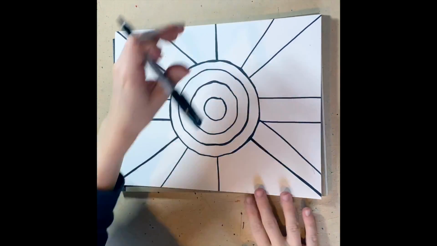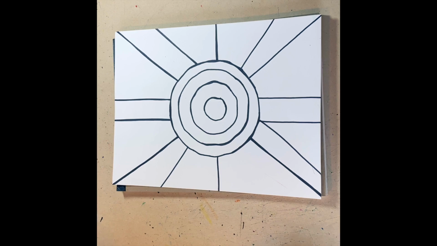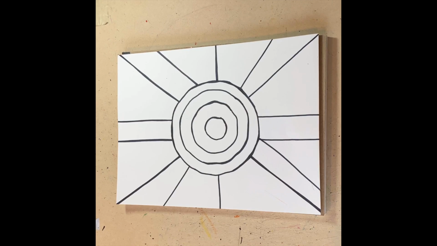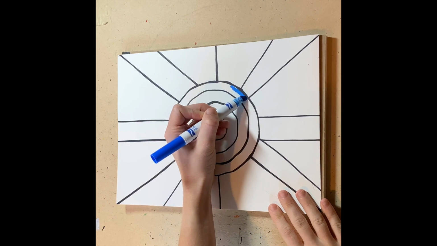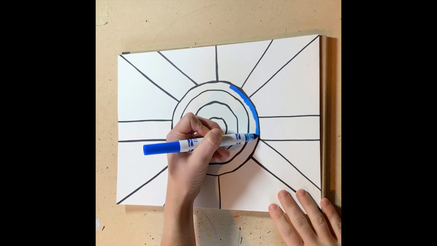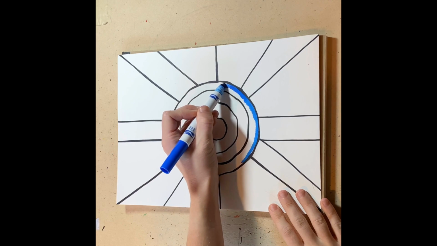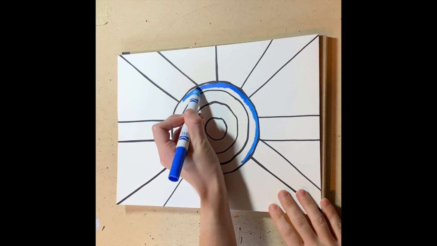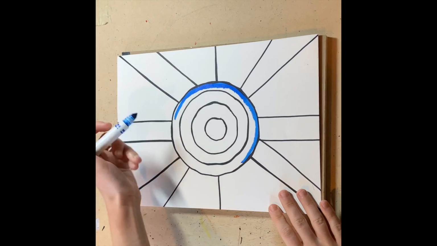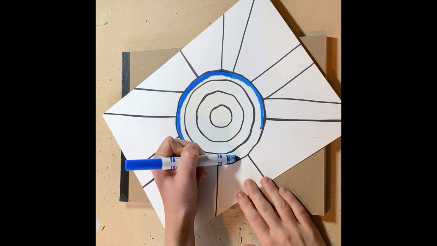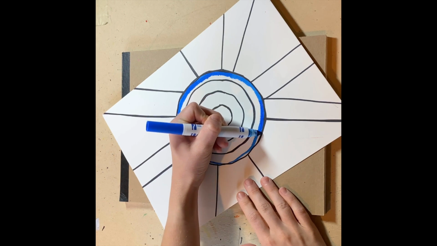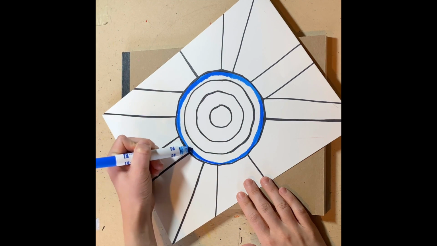So I'm done outlining. I'm going to start coloring the inside of the circle. So now I'm going to color the inside of the circle. And the first thing I'm going to do is outline. And I'm just using markers, but if you have color pencils or crayons, you can use those as well. And you're going to pick and choose your colors for the inside. But I'm going to choose the dark colors, so the cool colors for my circle.